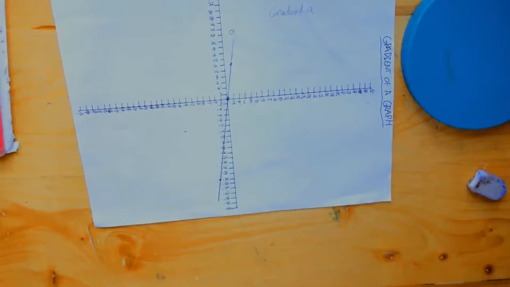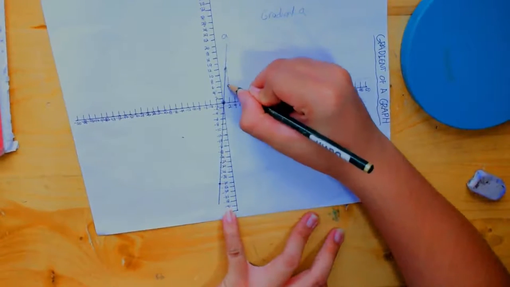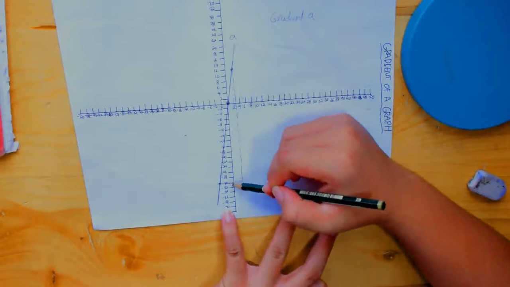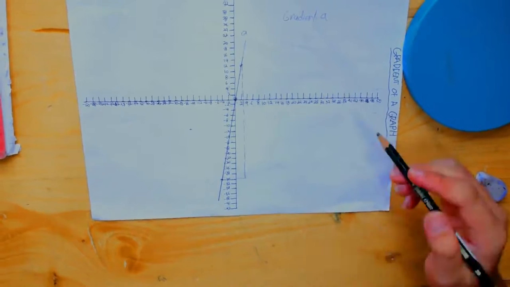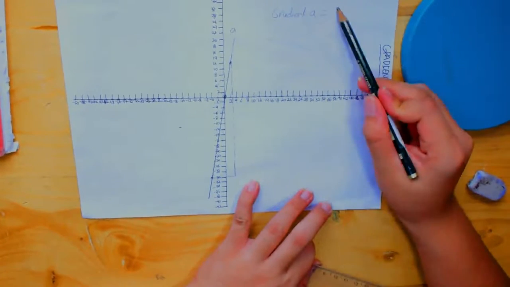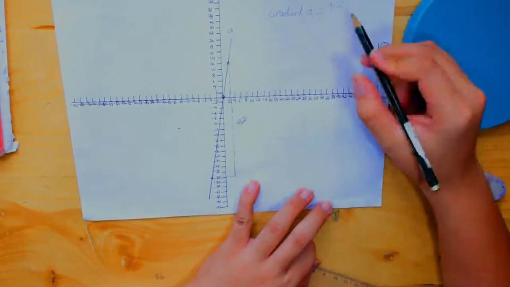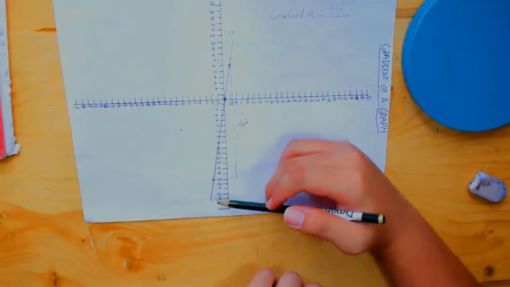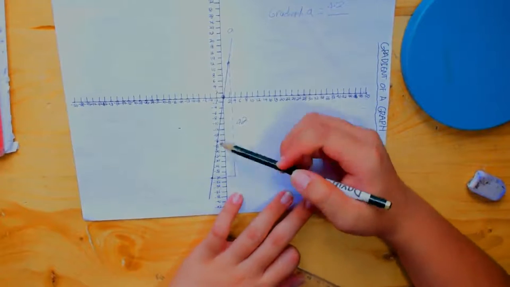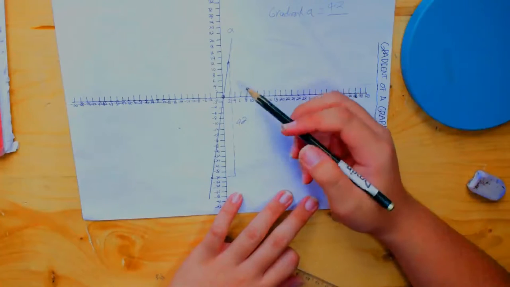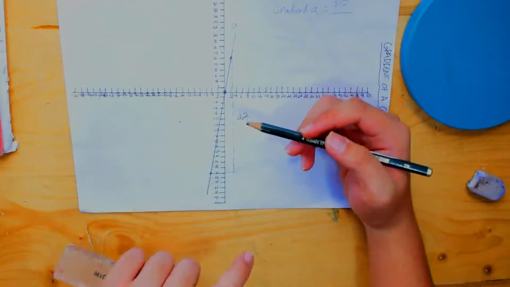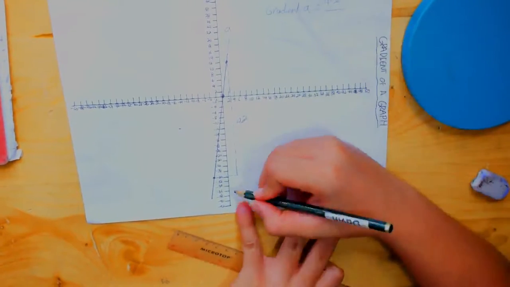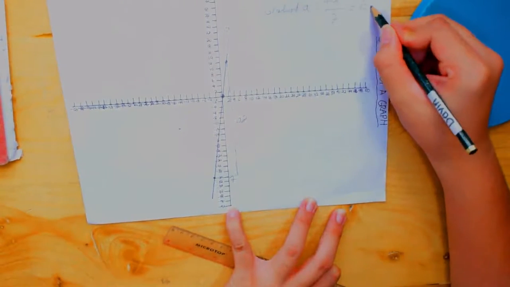Now we can just find the gradient of line A. So we do this as usual. Now we count it. So the y changes of line A is 42, and the x changes of it is 7, I think. Yes, the x changes of it is 7, right? Oh yeah, it is right. So the x changes of it is 7. So the gradient of line A is 6.